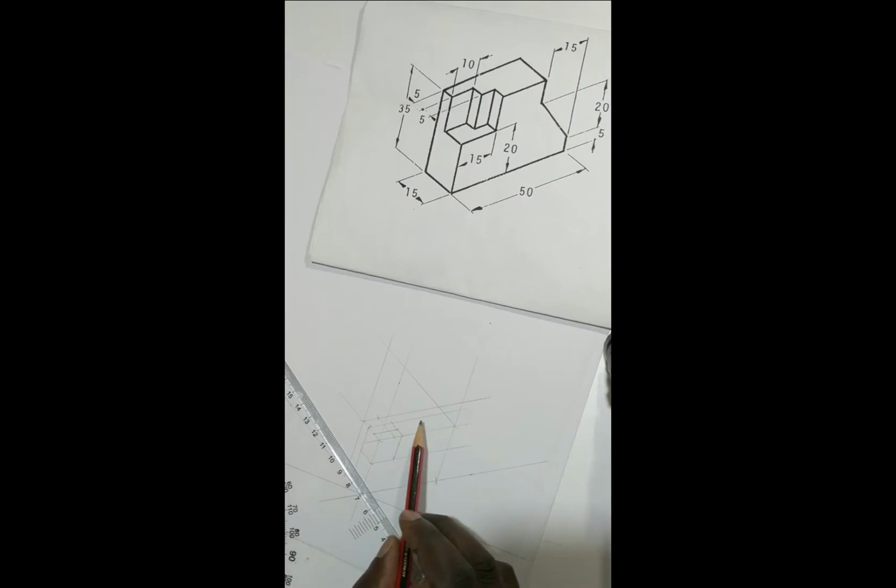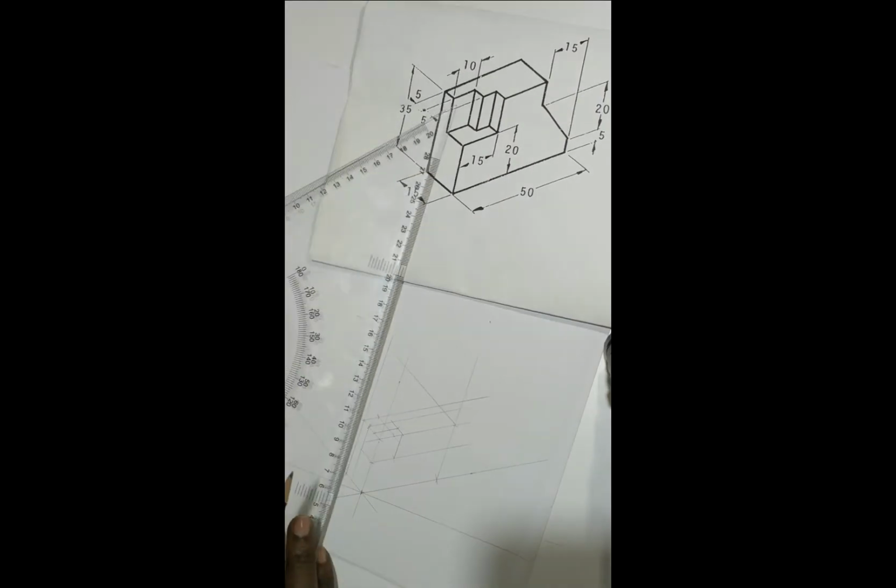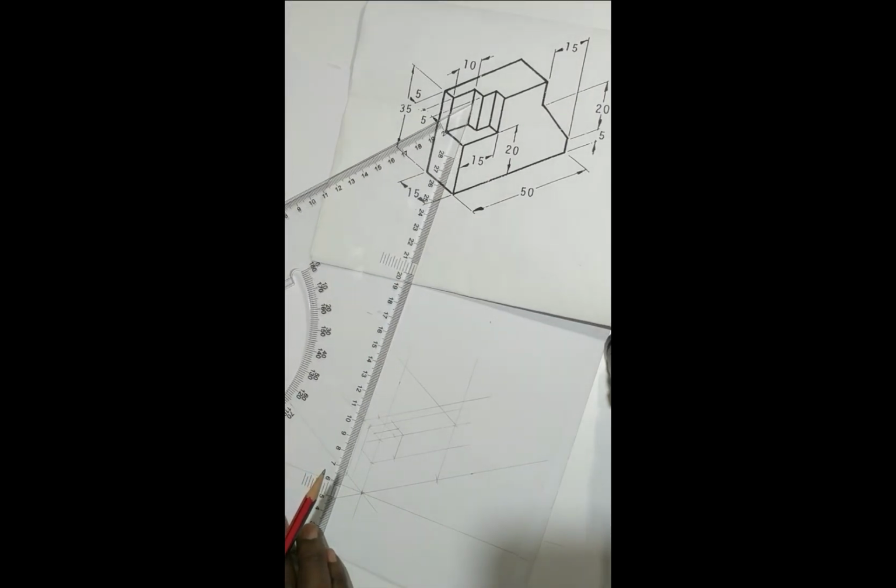So we're going to draw vertical lines, or draw perpendicular lines, one from this point, another one from here, then another one from this point. Of course, all the vertical lines should be parallel to each other.